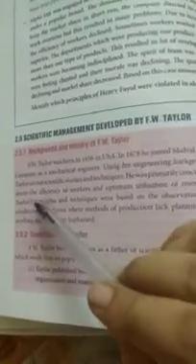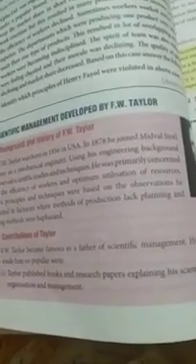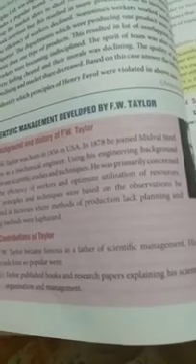Using his engineering background, Taylor set out scientific studies and techniques. He was primarily concerned about the efficiency of the workers and optimum utilization of the resources. So why was Taylor insisting on scientific studies and techniques? Because according to him, if they use scientific tools, methods and techniques, then there is optimum utilization of the resources and the workers are able to work more efficiently.